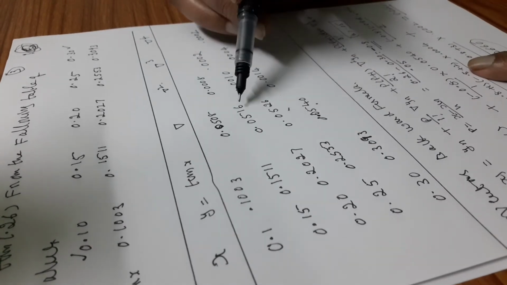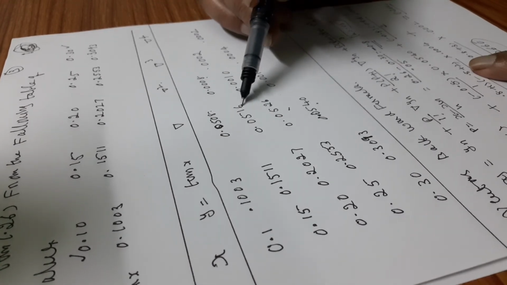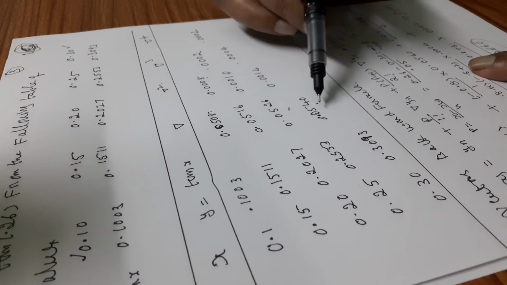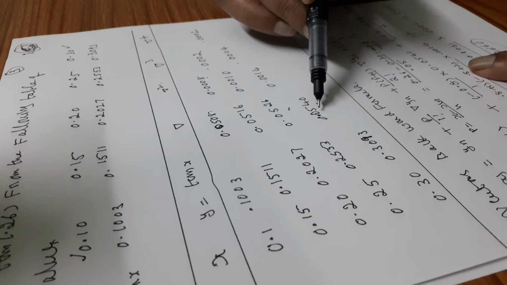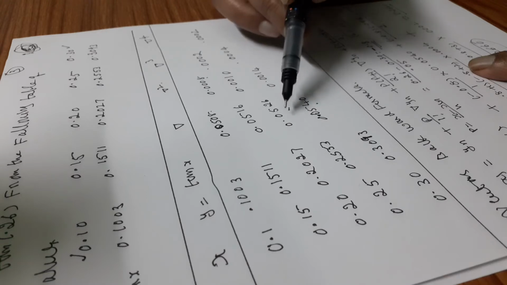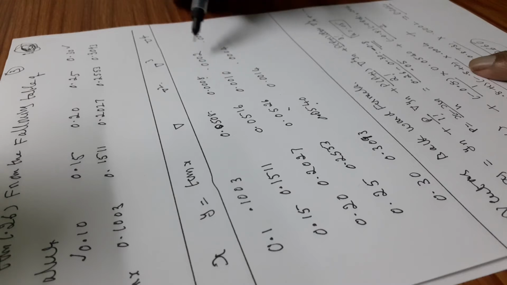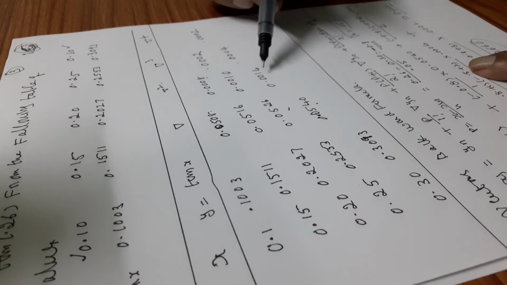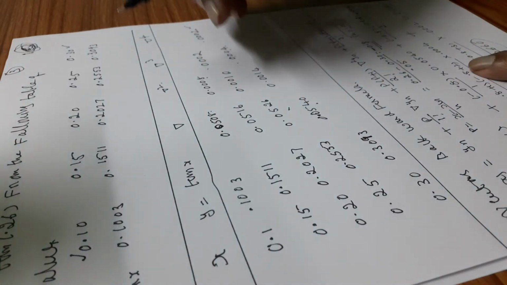Next, del square. This minus this, I have written here. Next, this minus this, I have written here. 0.0540 minus 0.0526, I have written here. Next, this minus this, I have written here. 0.0014 minus 0.001, I have written here. Lastly, 0.004 minus 0.002, you get this. So this is the backward difference table.